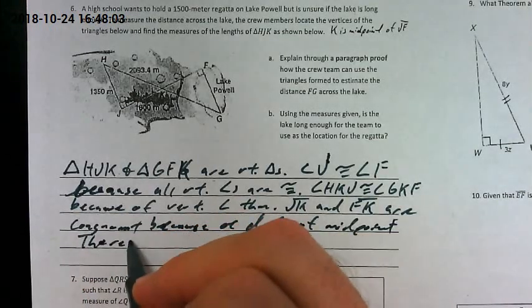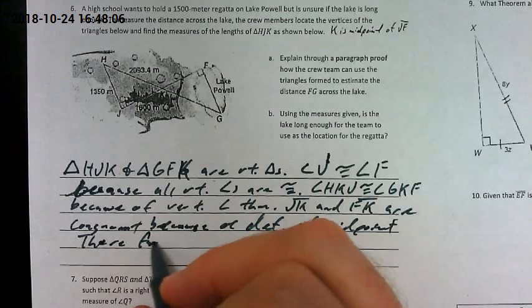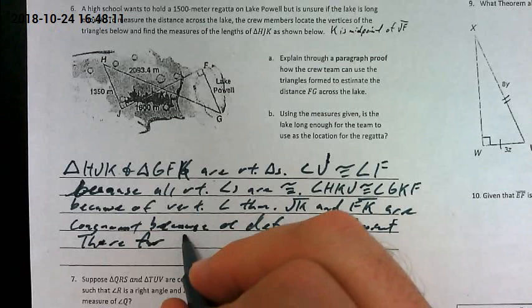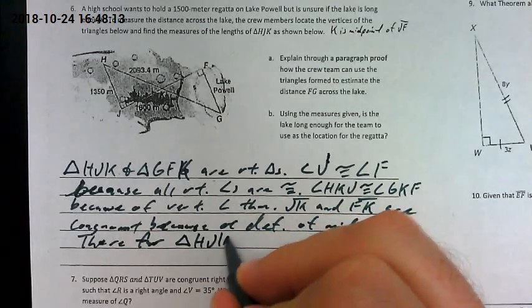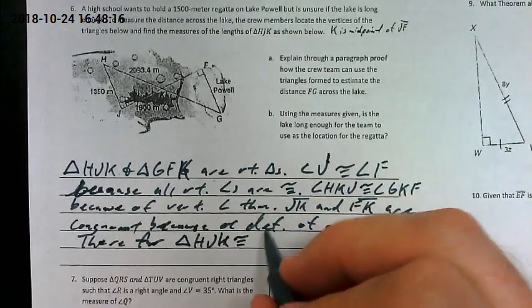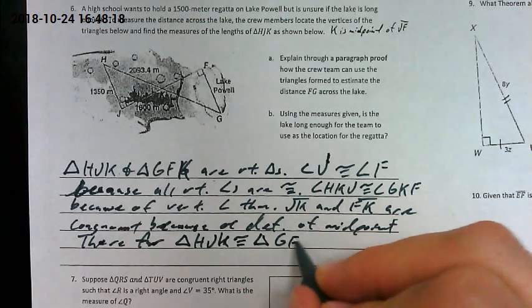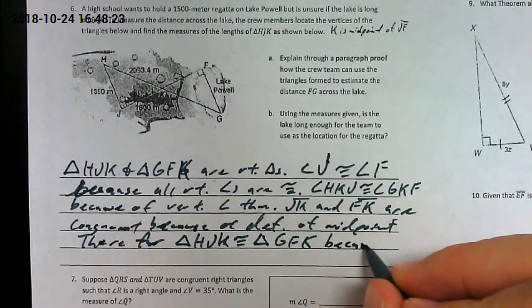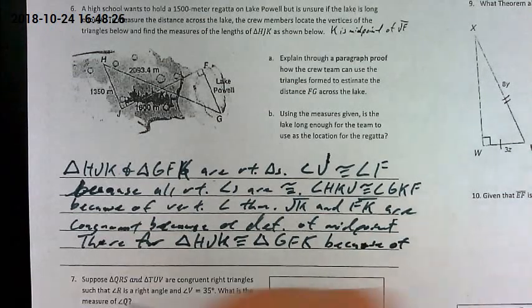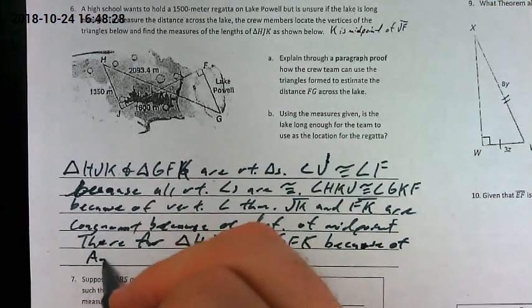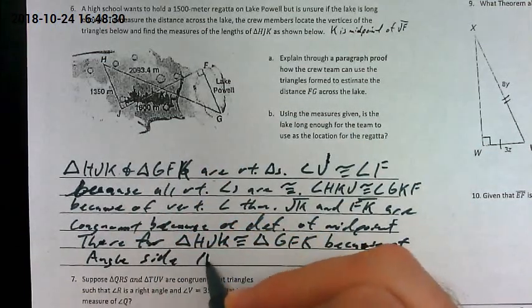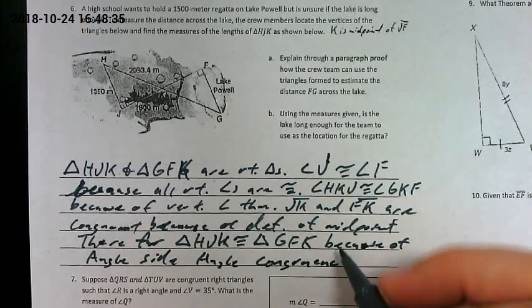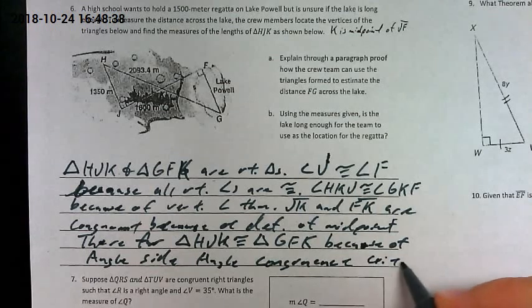Therefore, triangle HJK is congruent to triangle GFK because of angle side angle congruency criteria.